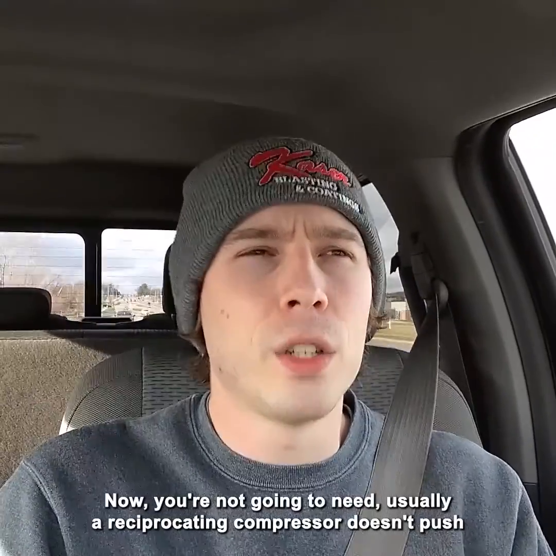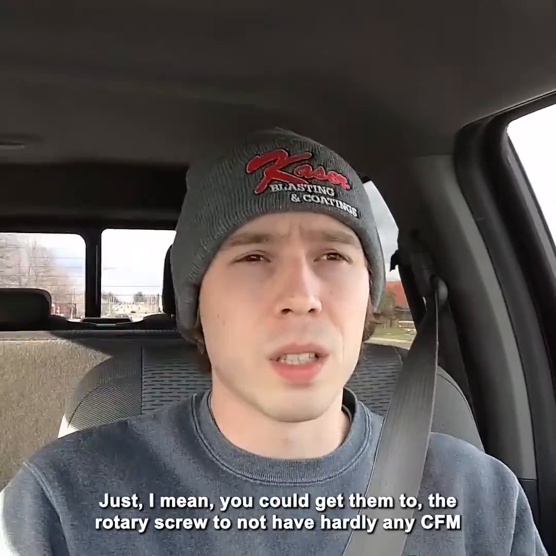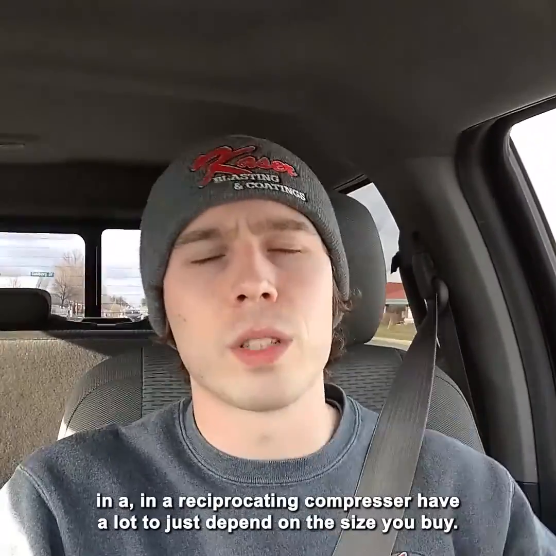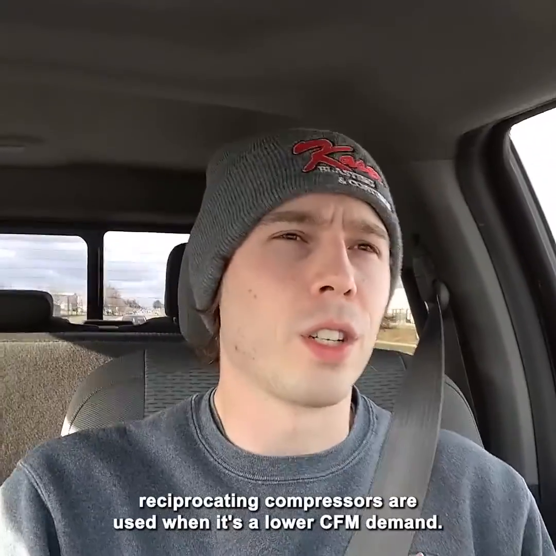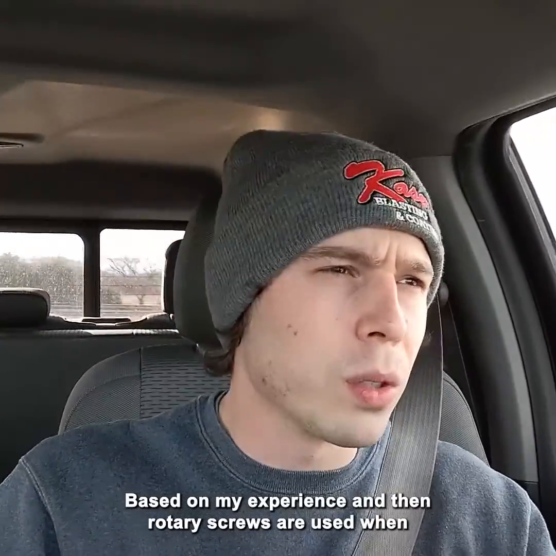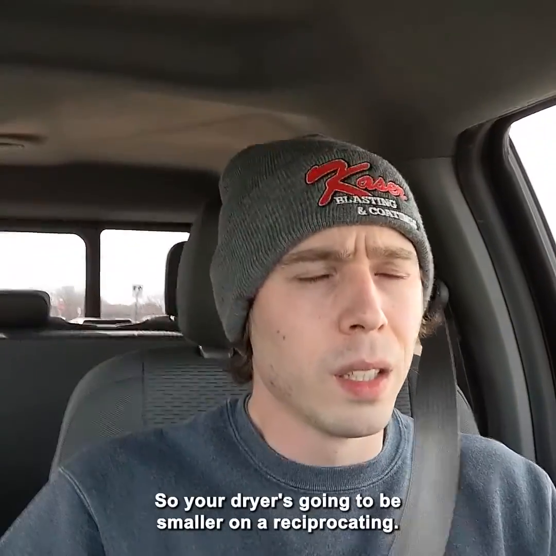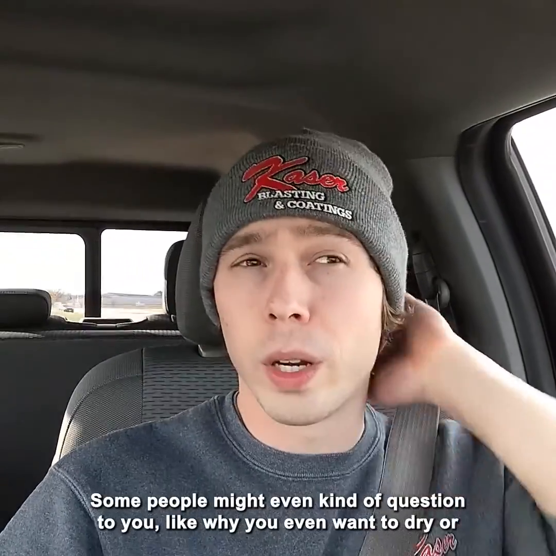Now, usually a reciprocating compressor doesn't push near as many CFM as a rotary screw. You could get a rotary screw to not have hardly any CFM, and a reciprocating compressor have a lot. It just depends on the size you buy, but in general, reciprocating compressors are used when it's a lower CFM demand, based on my experience, and then rotary screws are used when you need a lot of CFM demand. So your dryer is going to be smaller on a reciprocating. Some people might even question you, like, why you even want a dryer coming off of that, but it is important.